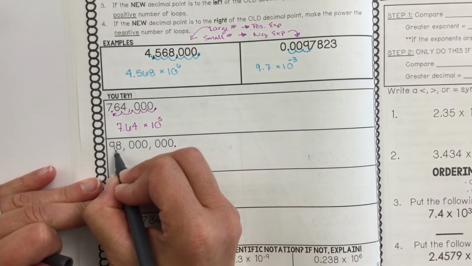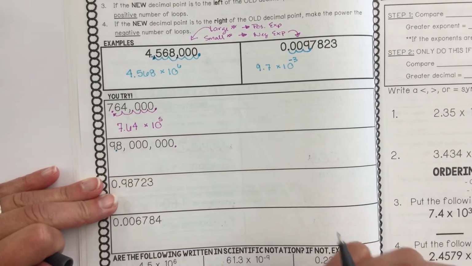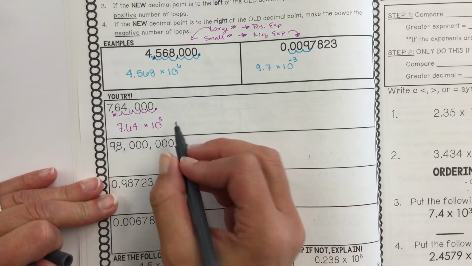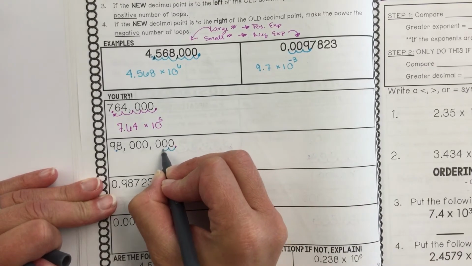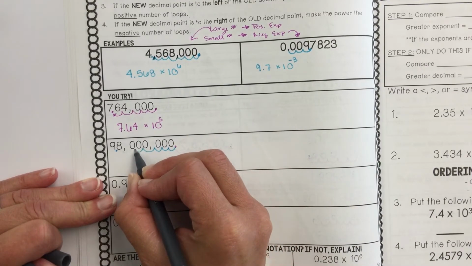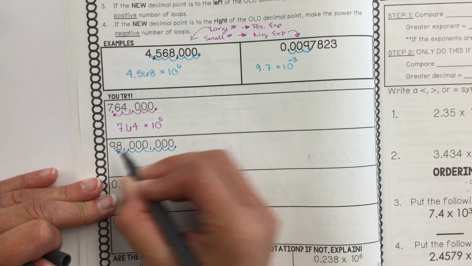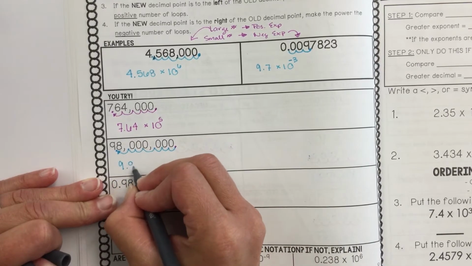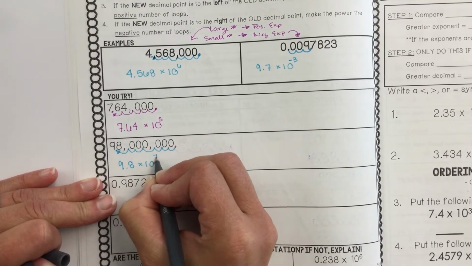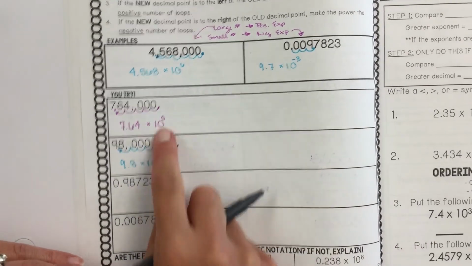Next one, I'm going to put it right here because 9.8 is greater than 1 but less than 10. And I'm going to move it 1, 2, 3, 4, 5, 6, 7. So it's 9.8 times 10 to the 7th. Big numbers, positive exponents.